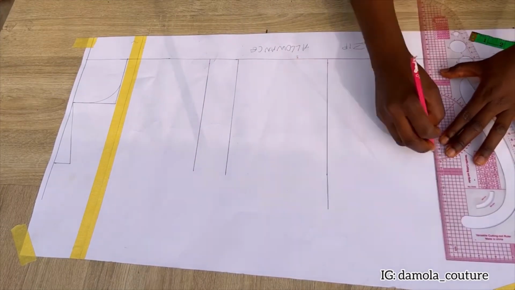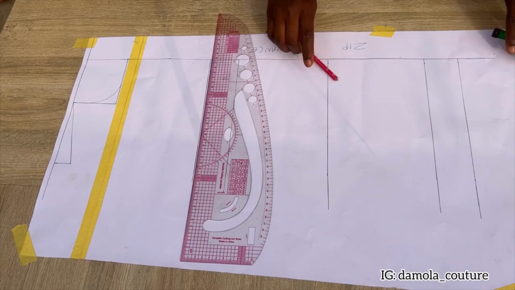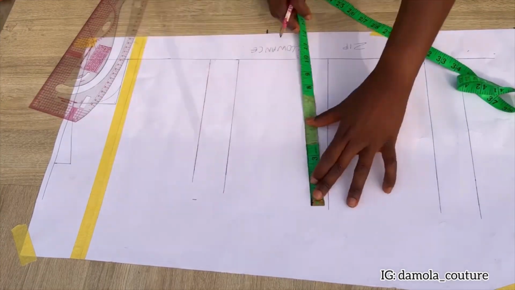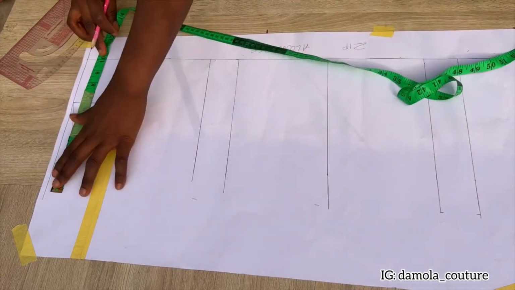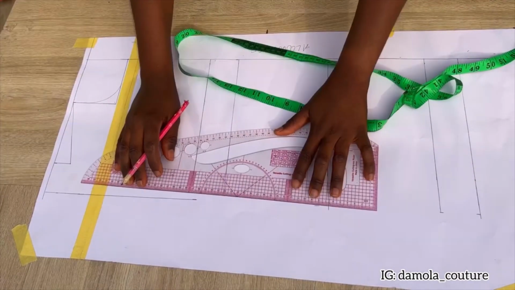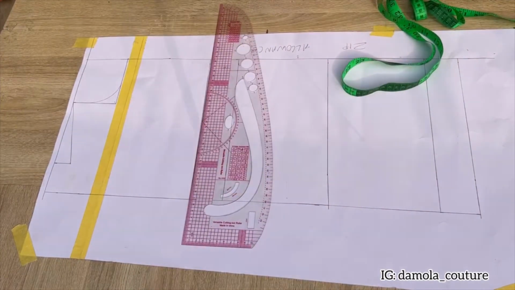Then you can go ahead to input your hip measurement from your starting line down to your hem line and make a straight line to form your block. So this is basically me just doing the same thing I did for the front. Then after that, I'm going to go ahead and extend the lines that were not enough, and I'll go ahead and label each of the lines.